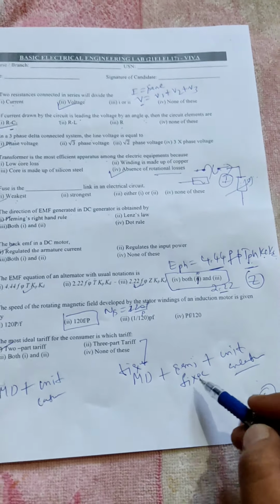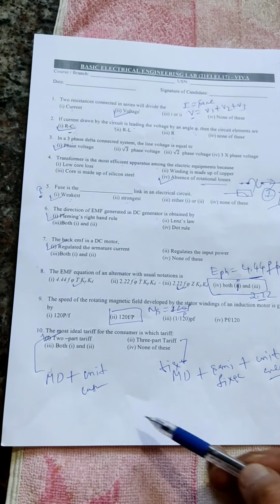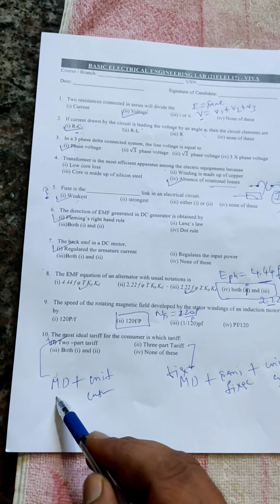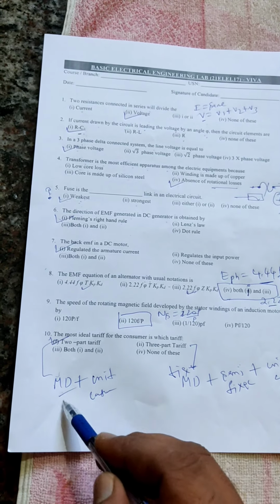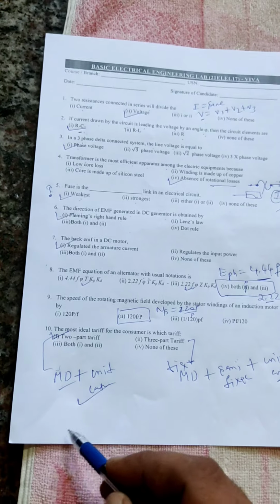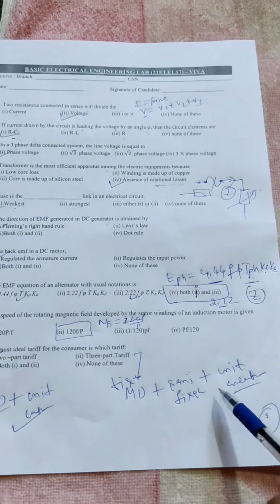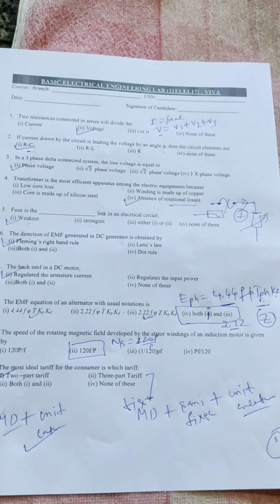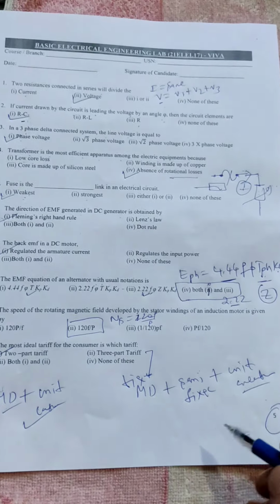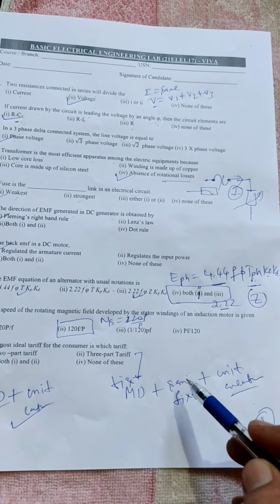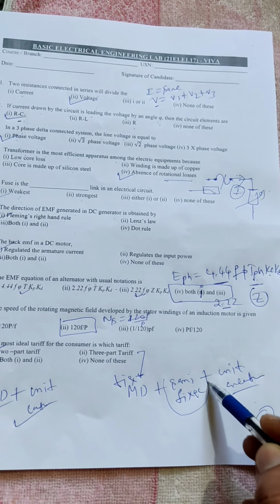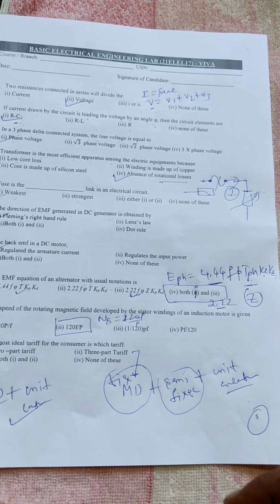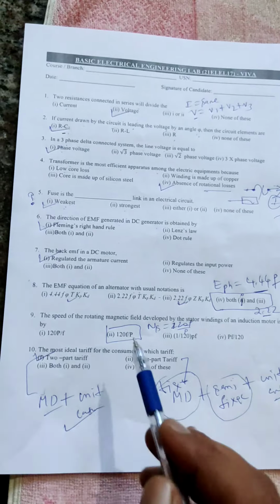So which one is most suitable for the consumer? They have to pay a lower bill. So only two costs are there, maximum demand and unit consumed. This is the most ideal tariff. The three-part tariff is not accepted by consumers, domestic consumers like us who are staying at home. We don't like to pay a fixed cost. What is this semi-fixed cost? Already we are paying a fixed cost for maximum demand. Why do we need to pay a semi-fixed cost? The ideal tariff is two-part only.